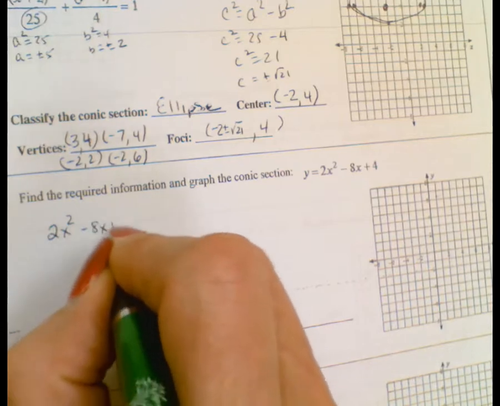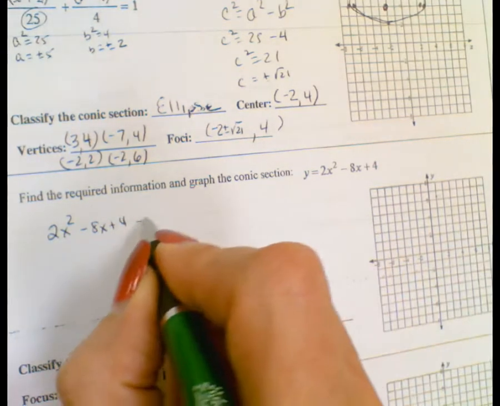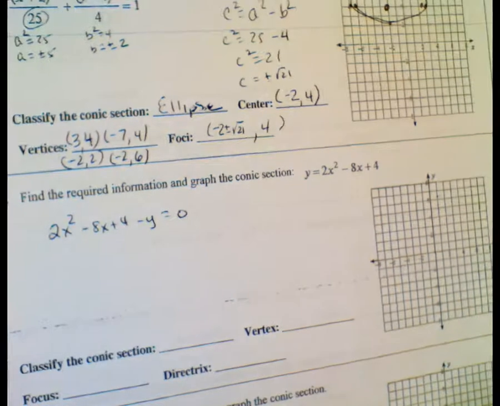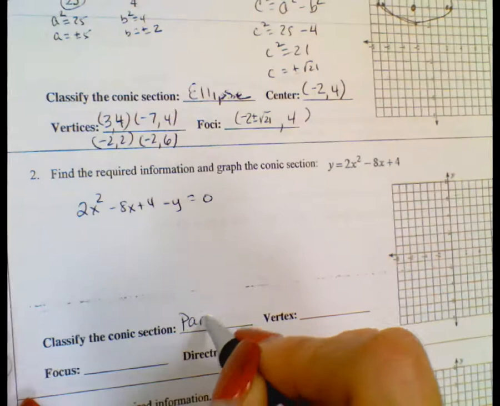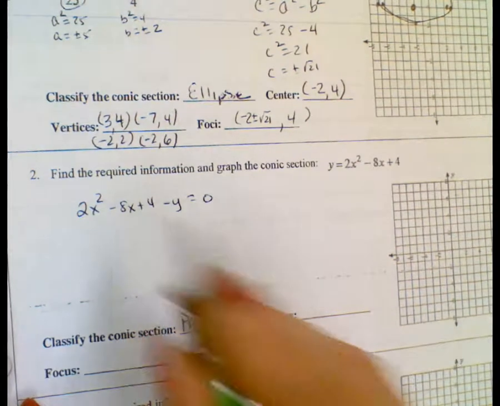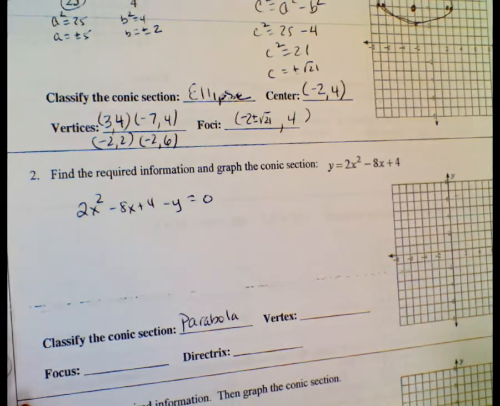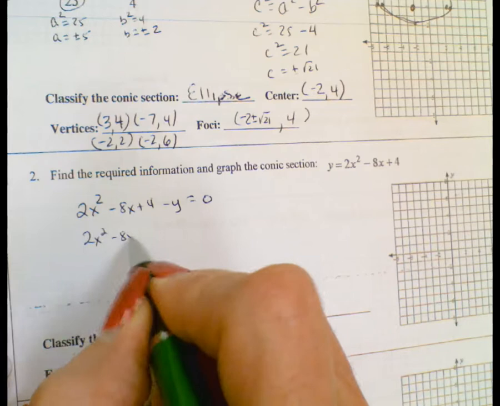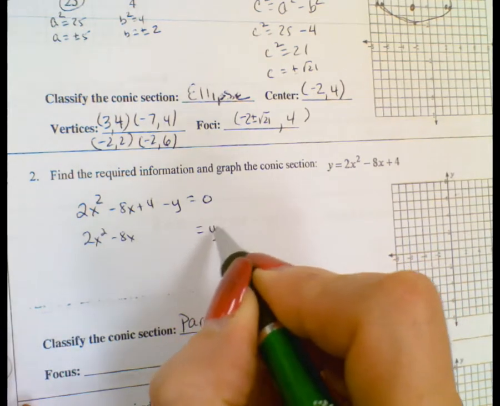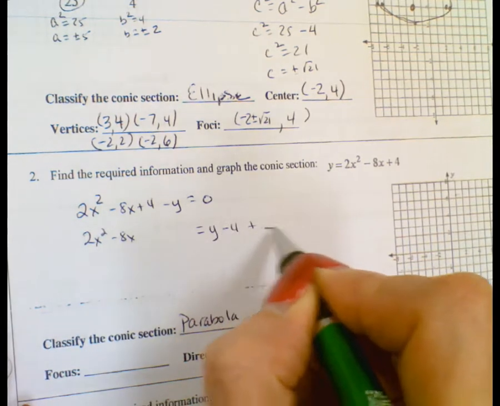And the next one, I'm going to write this, and I'm going to subtract the y so that it's all equal to 0. This is a parabola because we only have one squared term. So to find the vertex, we are going to complete the square. We're going to keep the x's on one side, and add y and subtract 4 on the other side.